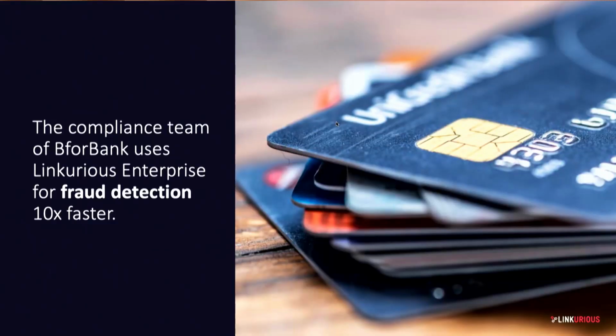Another use case here in the banking system. Before Bank is a French online bank, and they are growing very fast. The problem is that their fraud team cannot hire as fast as they would like. So they want to become more efficient in identifying phishing activities, for instance. They wanted to link payment transactions with IP addresses, and the problem is that the data was scattered into different databases. So they merged all this data into a graph database and used Linkurious Enterprise to quickly investigate potential suspicious activities, and they're able to make it 10 times faster.